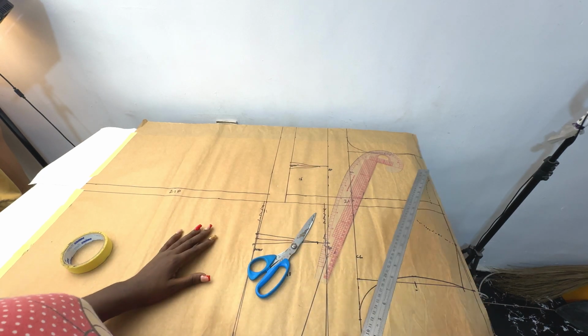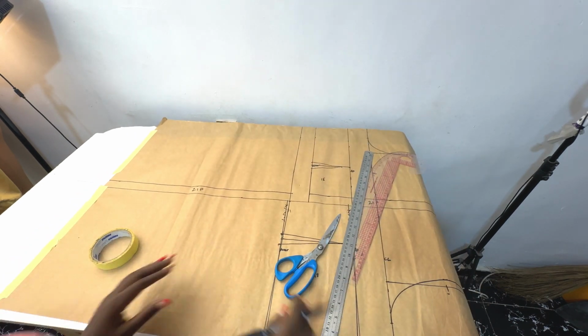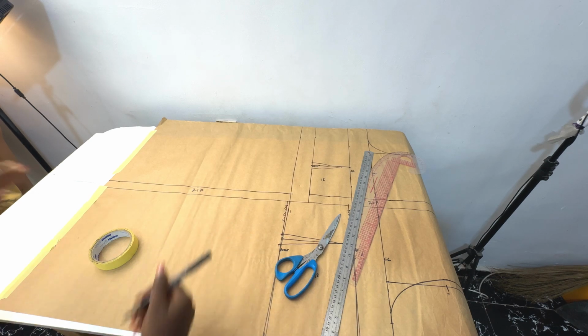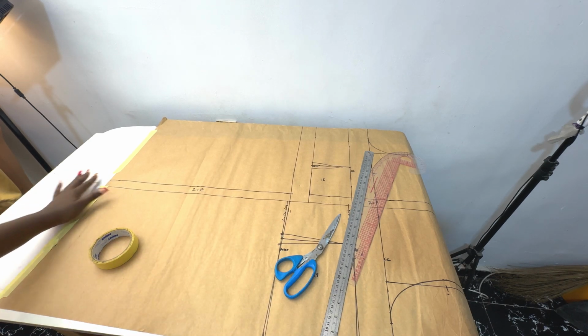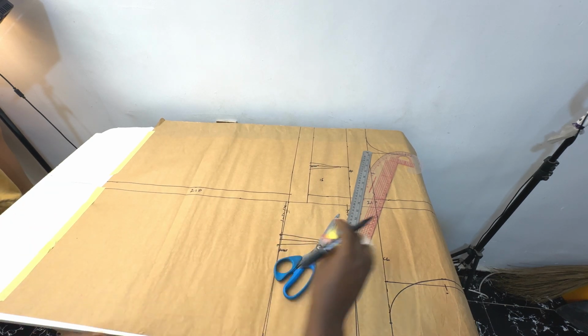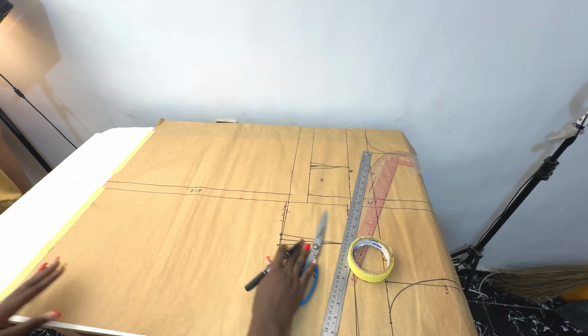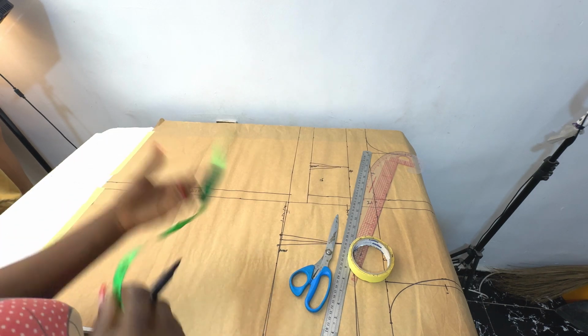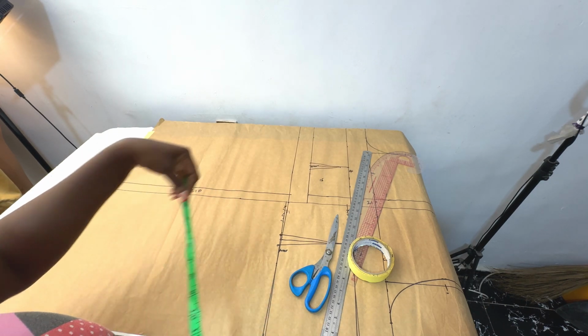So now I want to do the skirt part. For your skirt part, I've extended my pattern. There's a white paper at the downside, I don't know if you notice it. I've extended it to meet the exact length at which I want my dress to be, because I'm using this to make a particular outfit which I'll be posting later on the channel. I just extended it to meet the length.